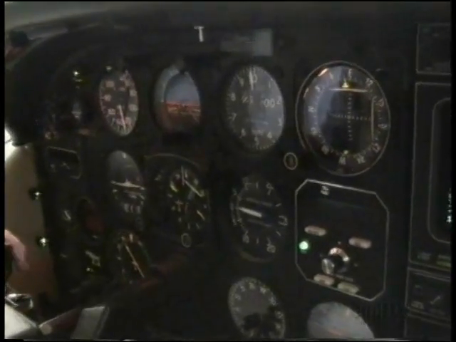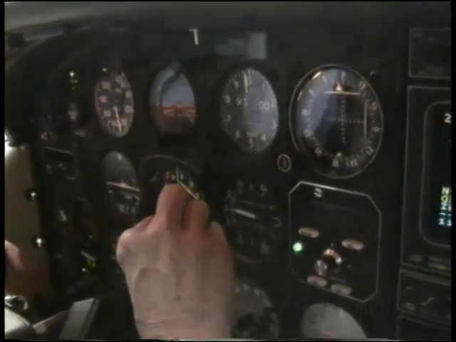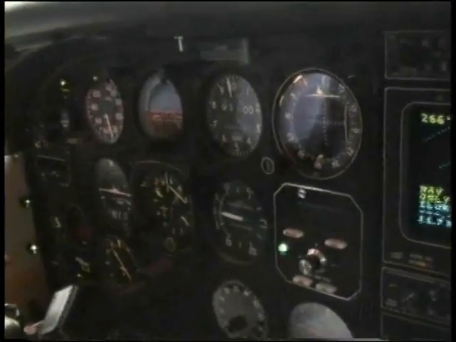indicator. 0 Romeo Charlie, you're 3 from Madeira, turn left heading 220, maintain 2,900 till stops on the localizer, cleared ILS 21 left approach.